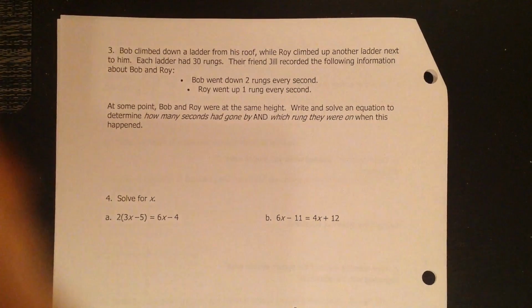This is problem number 3 from the Chapter 4 closure problems. Bob climbed down a ladder from his roof, while Roy climbed up a ladder next to him. Each ladder had 30 rungs. Their friend Joe recorded the following information about Bob and Roy.